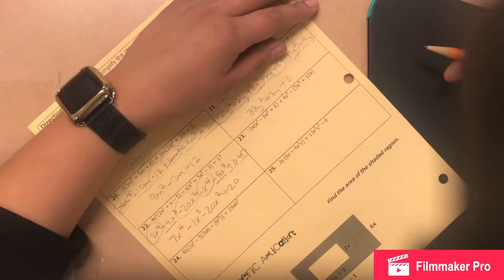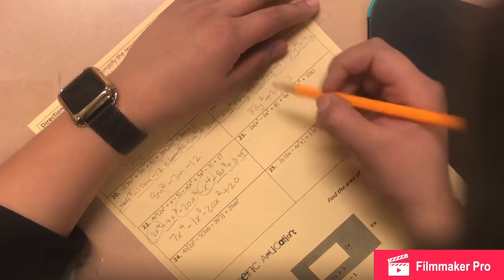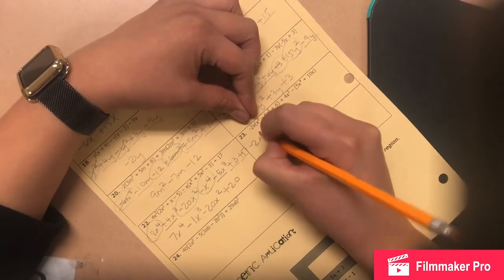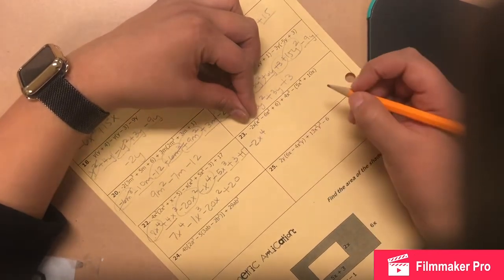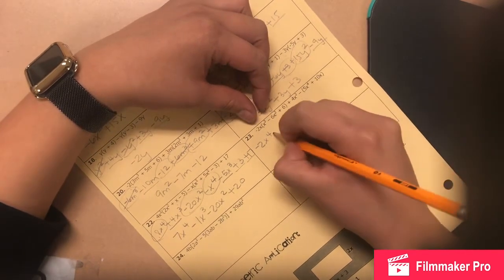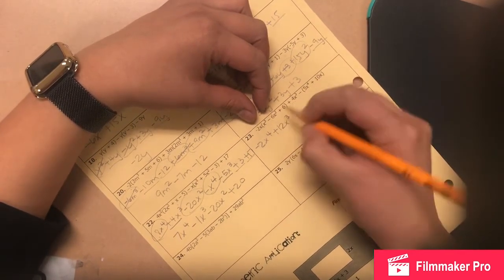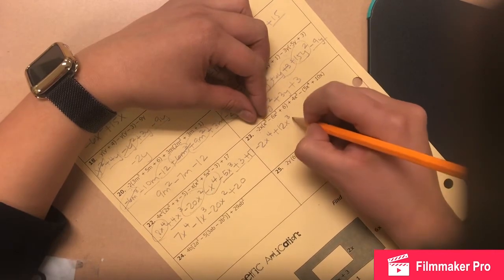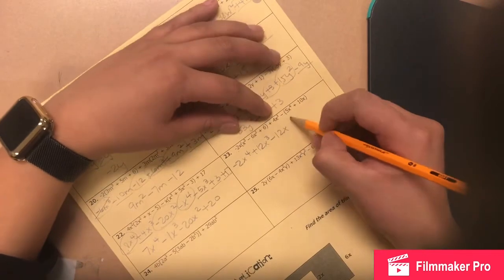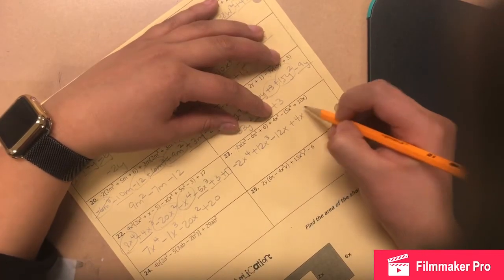2 sets of parentheses here, even though it only looks like 1 at first. Negative 2x times x cubed is negative 2x to the 4th. Negative 2x times negative 6x squared is positive 12x to the 3rd. Negative 2x times 6 is negative 12x. It does not apply to the 4x cubed because it's outside the parentheses.